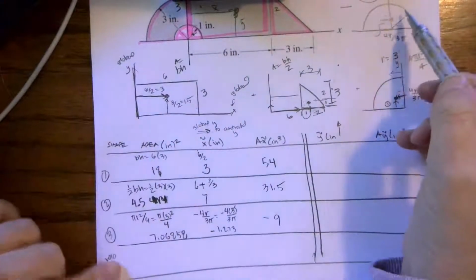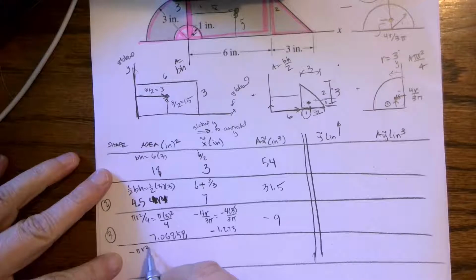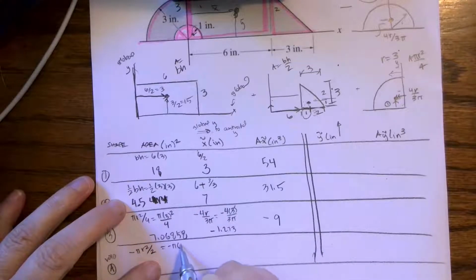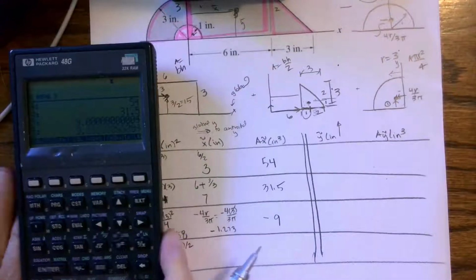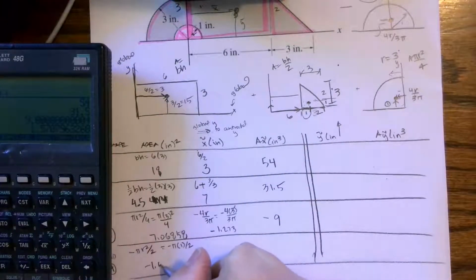Now we're going to deal with our void, and when I'm looking at my void, it's a negative pi r squared over 2 because it's a semicircle. Negative pi times 1 over 2. Pi is a number, 2 divided by. So I get a negative 1.57 for my area.